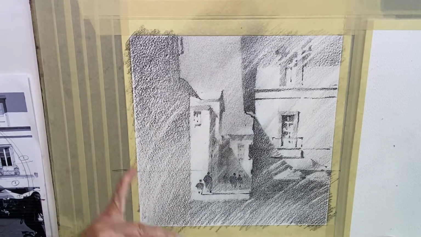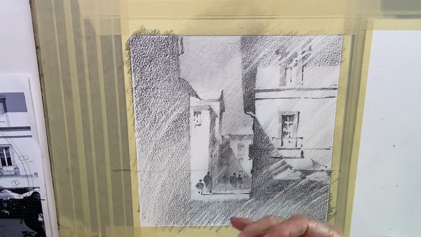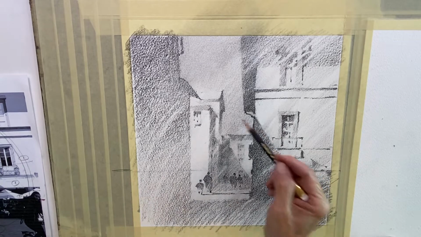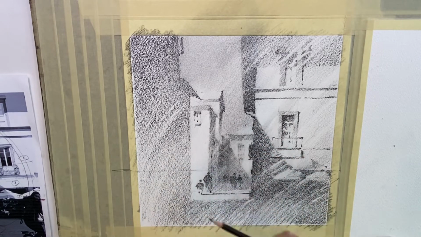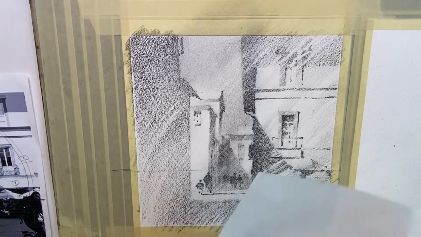If anything, the front sides, or the more forward portion of this building, is much forward of that. But I want all the interest of this painting to fall more into the mid-ground. If this is the foreground, that's the closer portion of the mid-ground, background, of course.